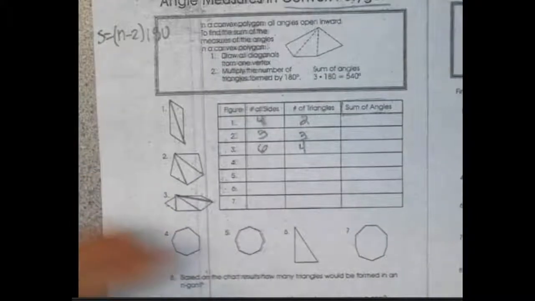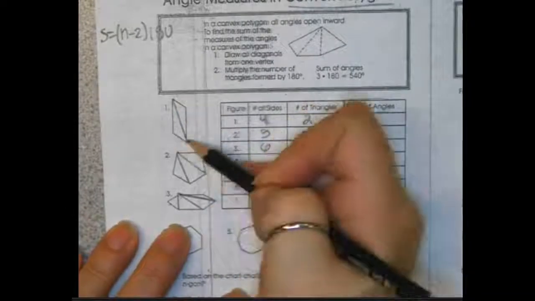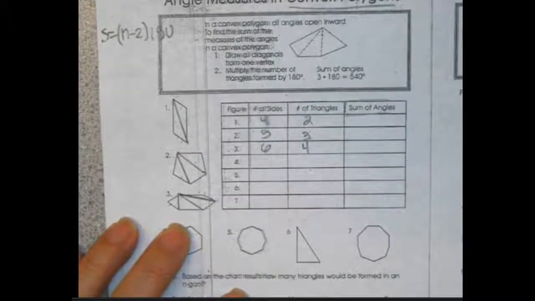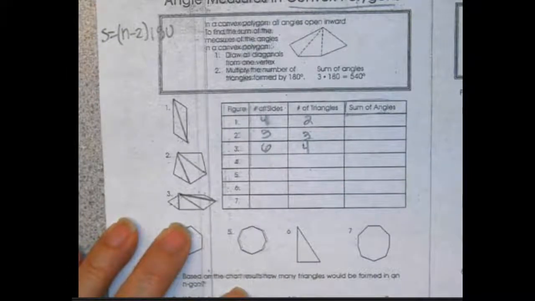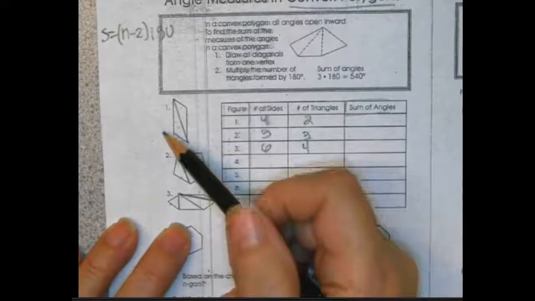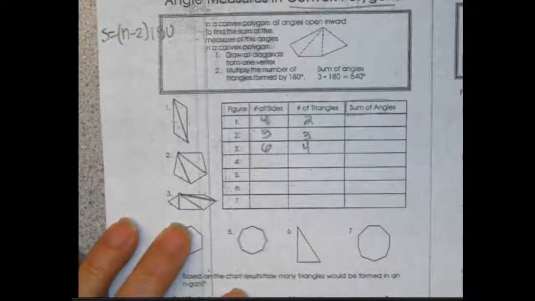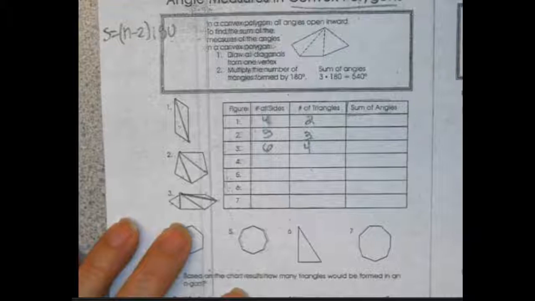So what do I know about the sum of interior angles of triangles? The sum of the angles of interior triangles is going to equal 180 degrees. Okay, so I need to know the sum of the interior angles of 2 triangles. But it's not going to be that simple. So let's work out the problems.